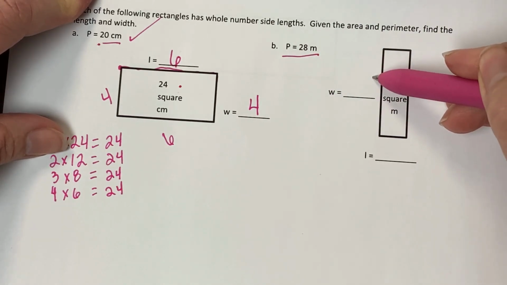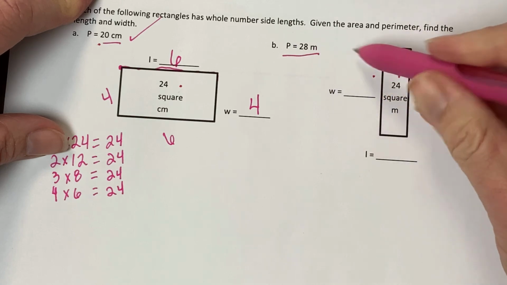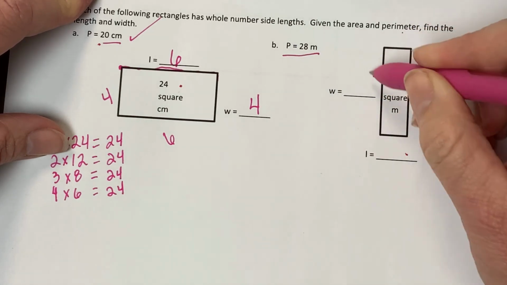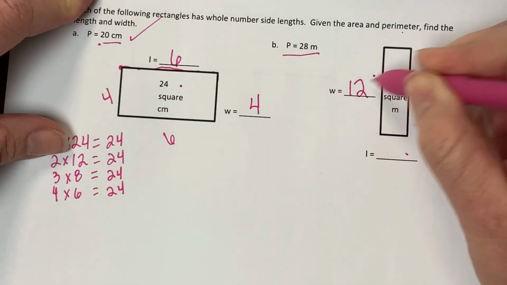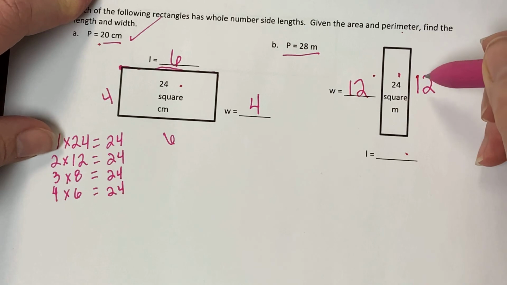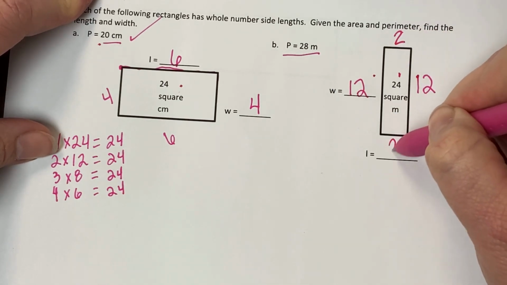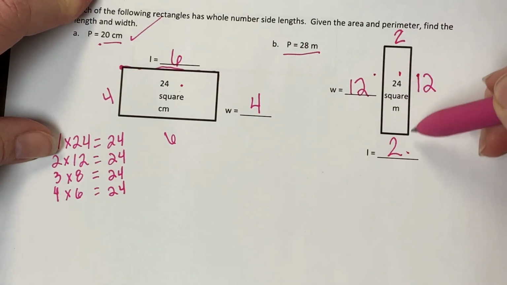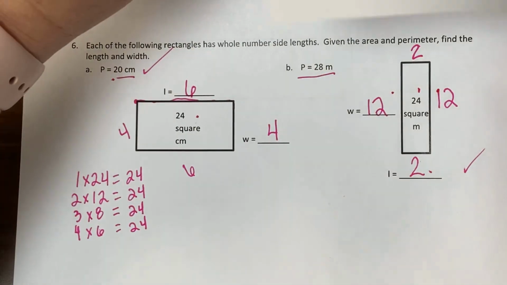So if I do 12 on this side and 12 on this side, that would give me 24, and I've got 28, so it's possible. And I've got 2 and 2. So let's just try this. So if I put 12 here and 12 here, so right there's 24, and my other factor for 24 would be 2 and 2. So 12, 24, 25, 26, 27, 28. Yay! We got that one correct.